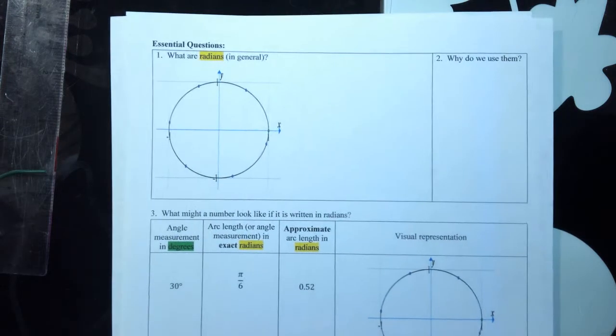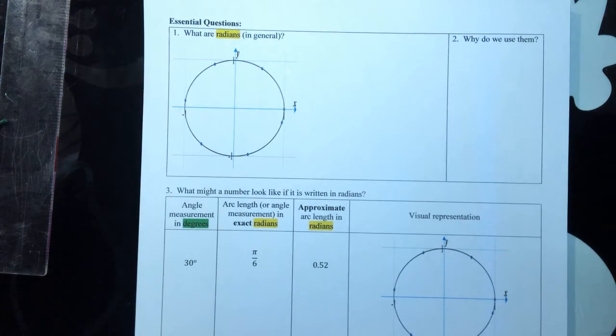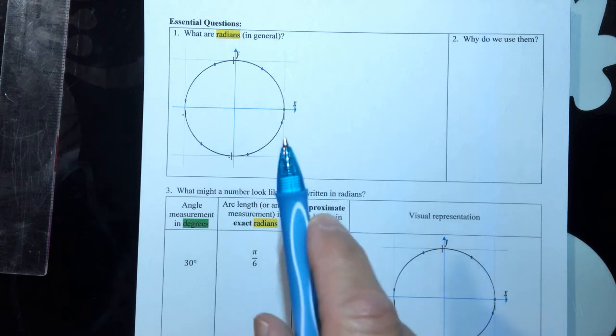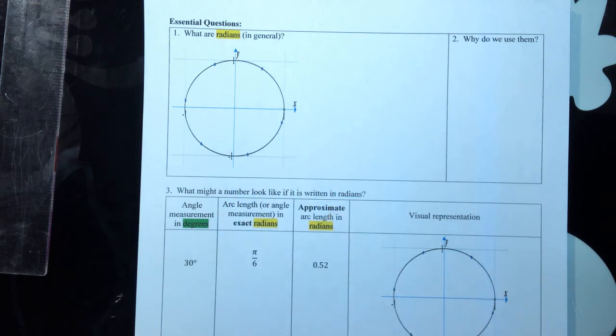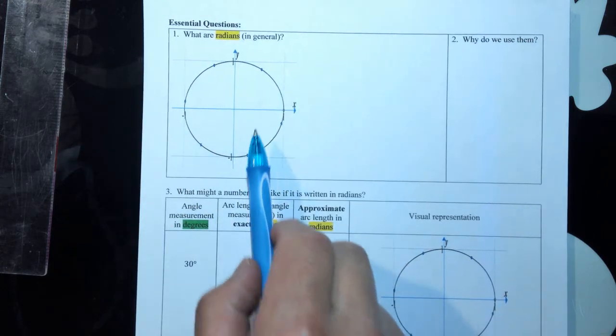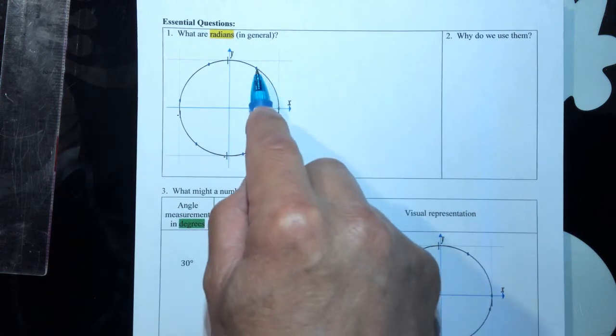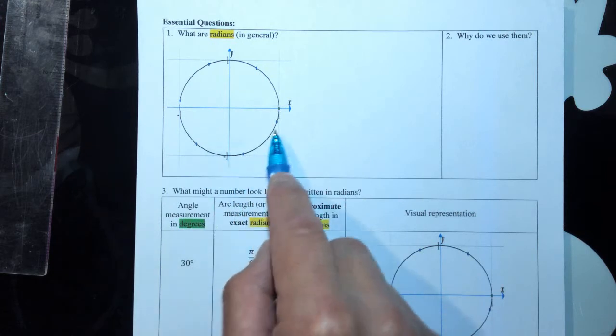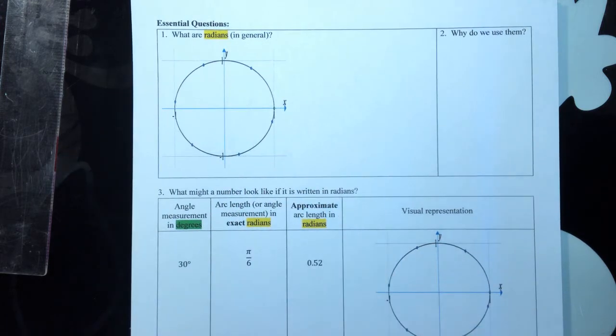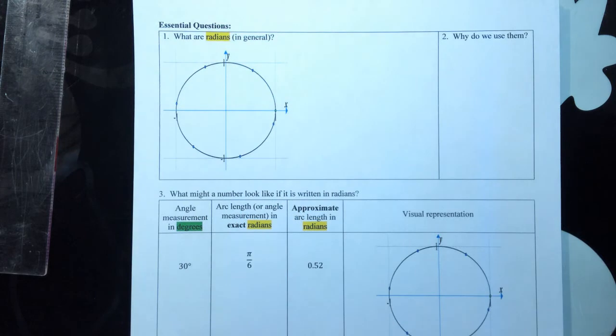So what are radians in general? And what do we use them for? Why do they even exist? Interesting question. By the way, what you are looking at is a unit circle with a radius of 1 inch. Each of these points that I have put on this circle, which took me a long time, by the way, is exactly 1 radius long, or 1 inch long, 1 radian long.